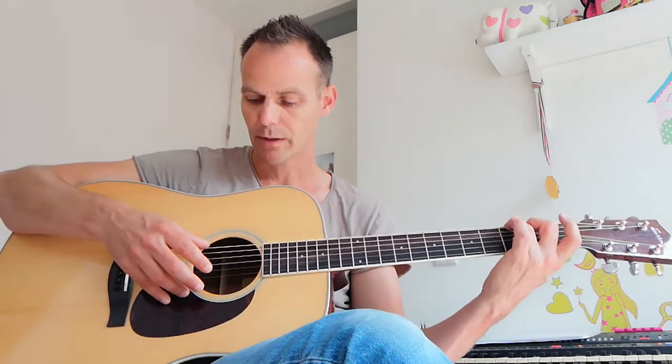A Travis picking pattern is made out of an alternating bass line. And what that means is that when you play a chord, and the song I'm about to play starts with a G chord, for example, you alternate between 2 bass notes. At least this song does. Sometimes you have even more complex bass lines.